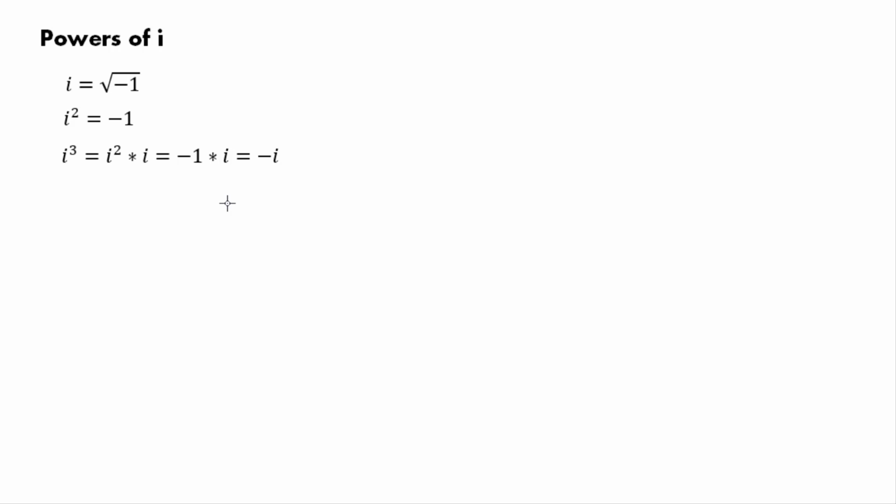And finally, let's look at i to the 4th. There are several ways to prove this. I think the simplest is to rewrite i to the 4th as i squared times i squared. And we know that i squared is -1, and -1 times -1 is simply 1. So what we'd show here is that every time you multiply i by itself 4 times, you get back to 1.